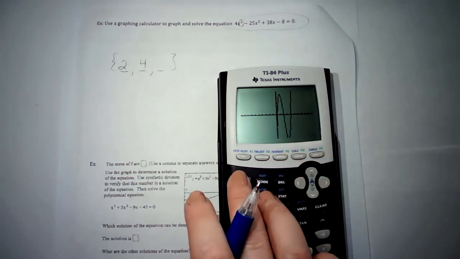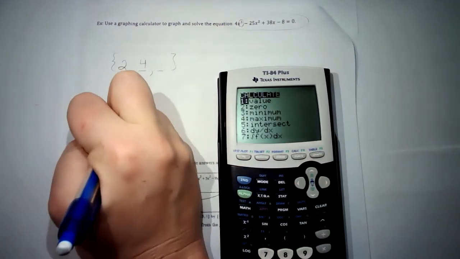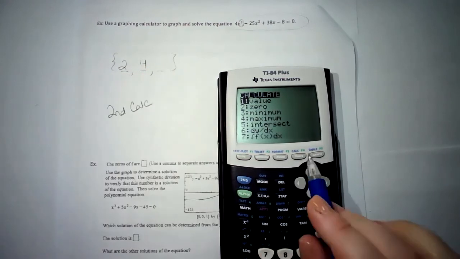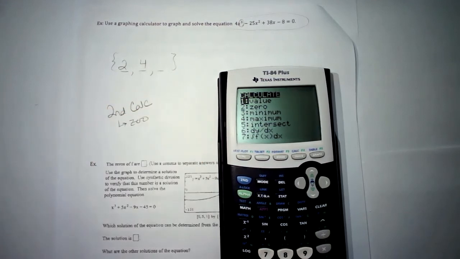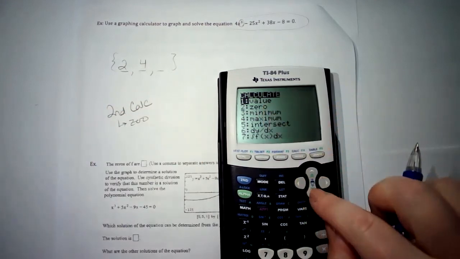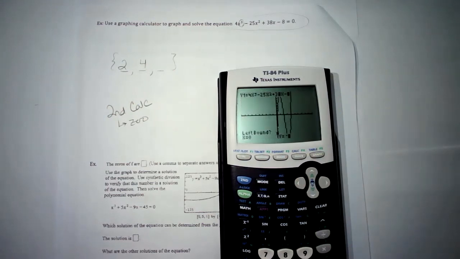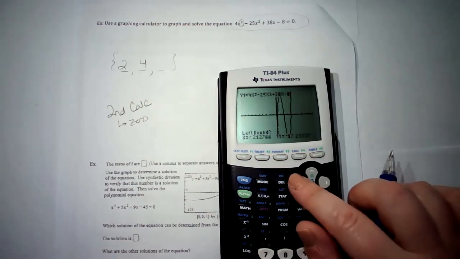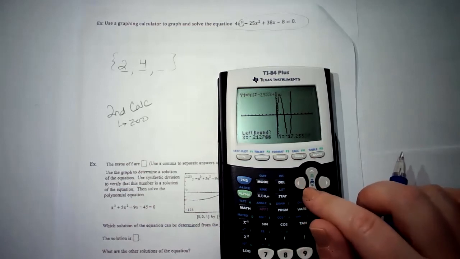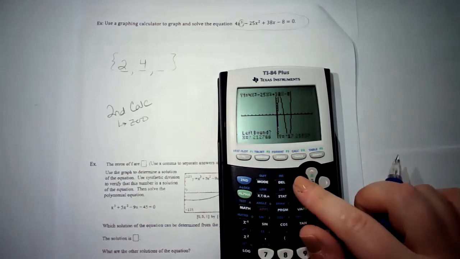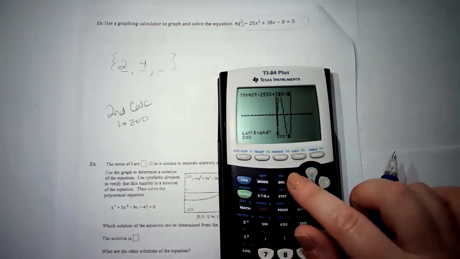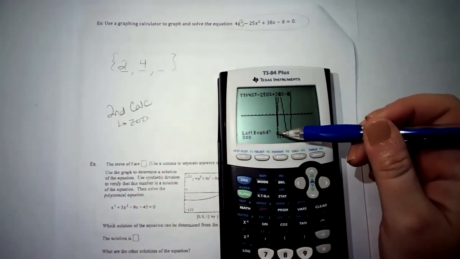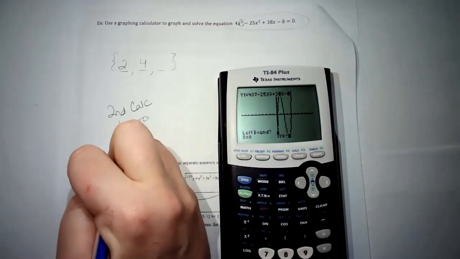And how we would do that is second calc, okay, or second trace. All right, then you're going to click 0. Okay, so here's 0, zero is number 2. Okay, then you're going to go up and down here a little bit. So it says left bound. Here's my little cursor right here, and it's over here on the left. So then I'm going to click yes for left bound.